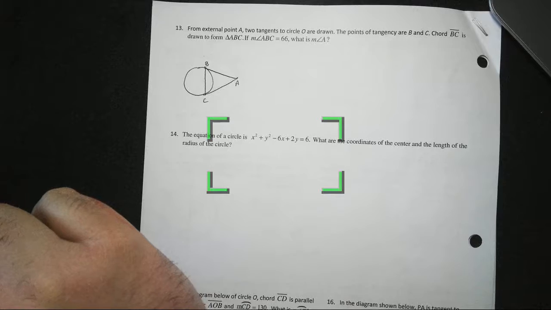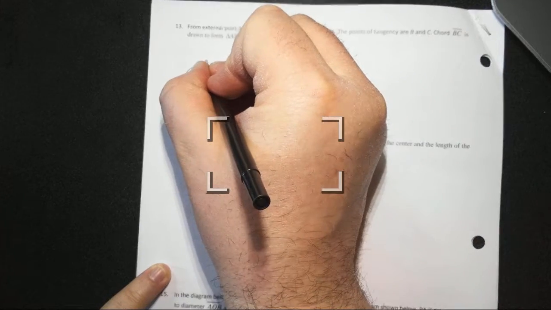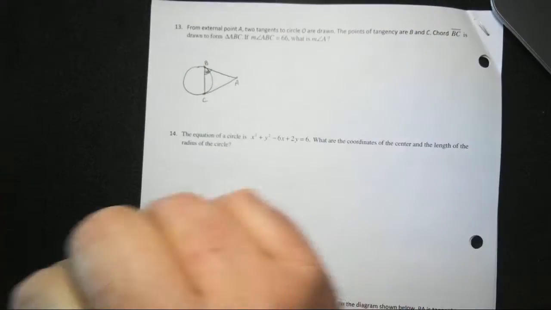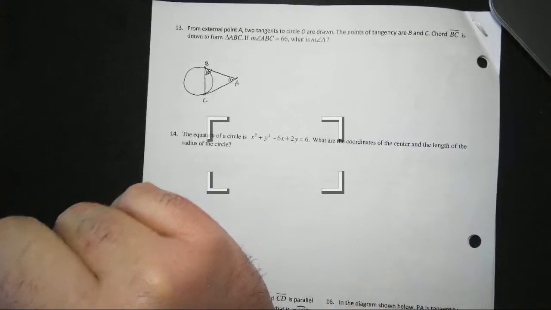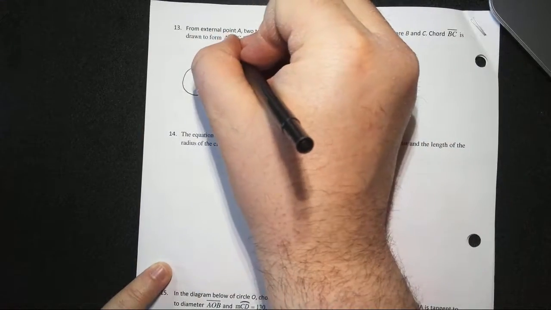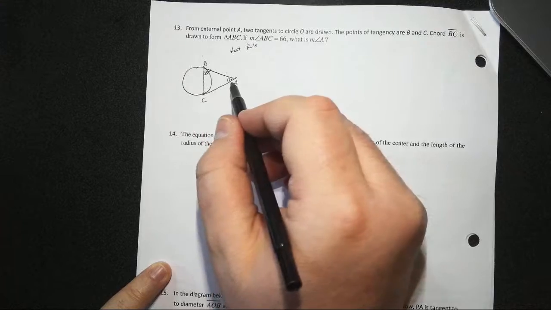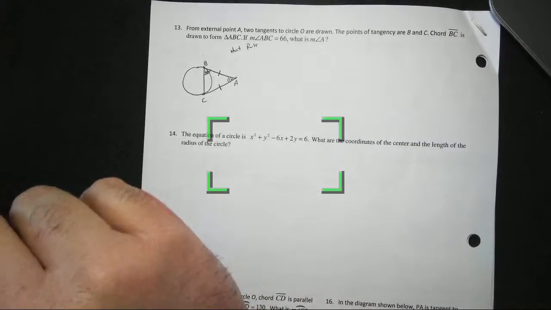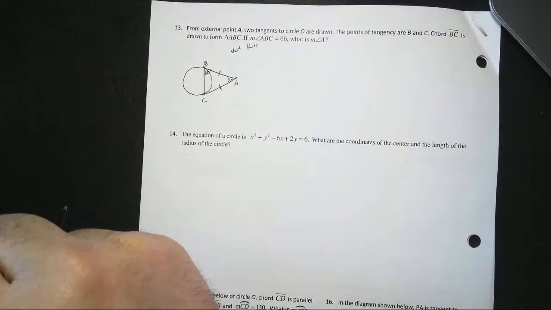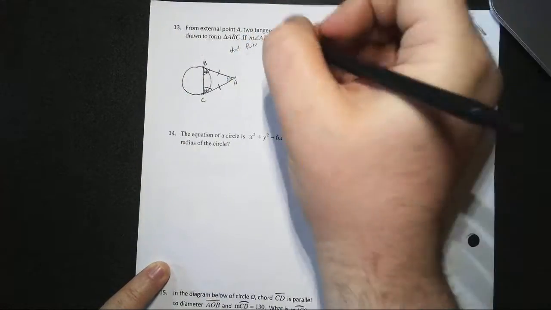All right. If the measure of angle ABC is 66, so this angle here is 66 degrees, what's the measure of angle A? I don't know. But here's what helps us out. The hat rule, right? Two tangent lines from the same point outside the circle are equal. So that makes this triangle isosceles.